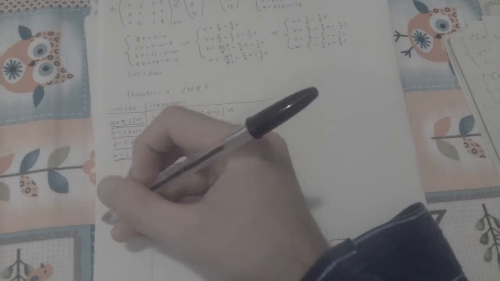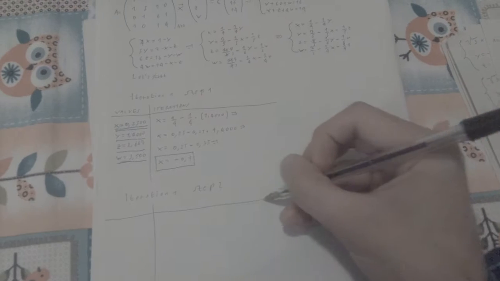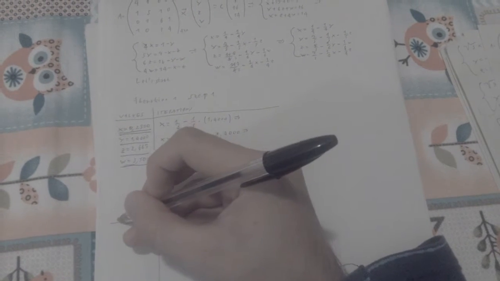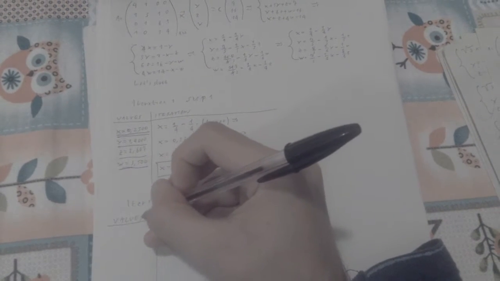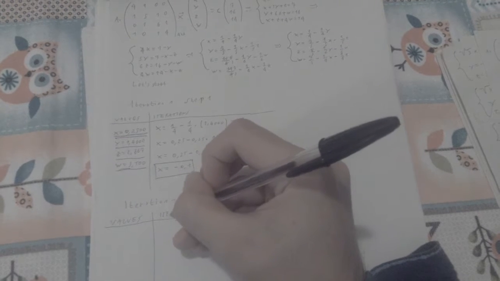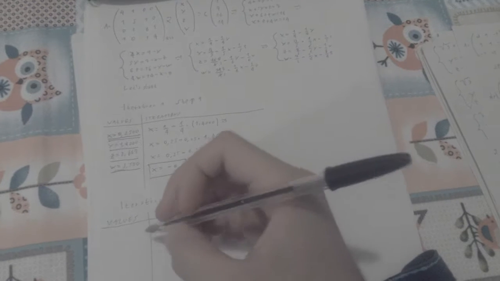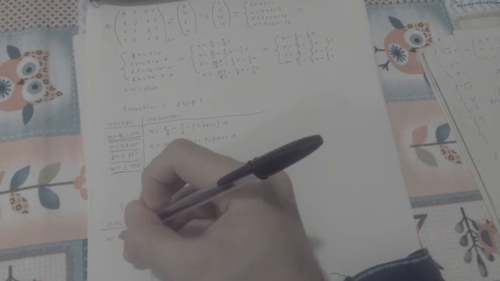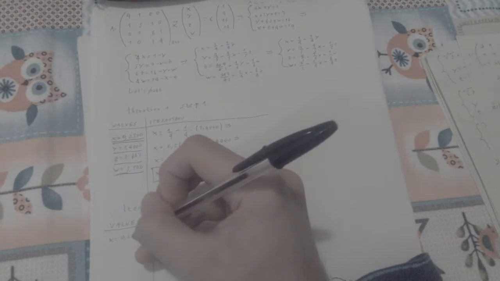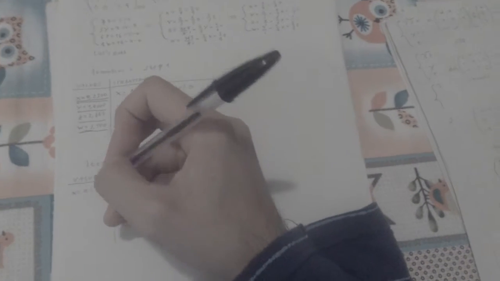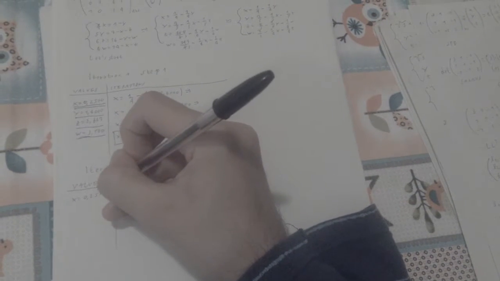So we're going to write and make our table. Those are going to be our values, and those are going to be our iterations. We're still going to have the very same values. So x is still going to be 0.2500.